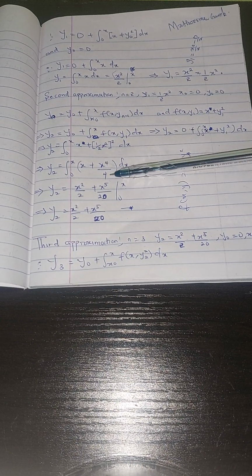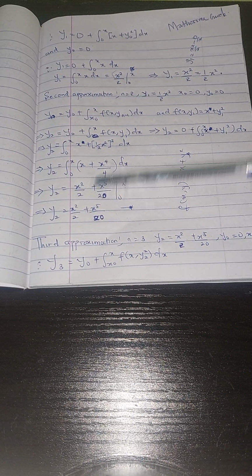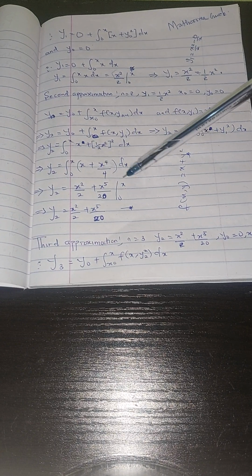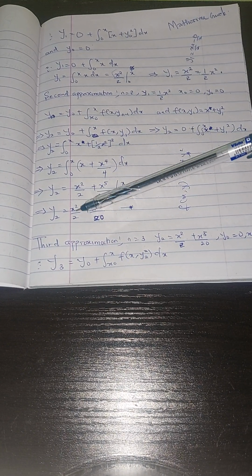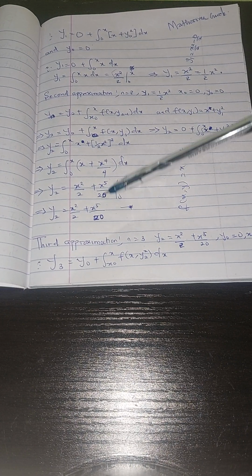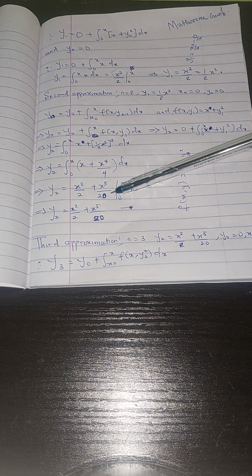That is why I have x raised to the power 5 over 20. Then I take my limit from integral from 0 to x. So therefore, the boundary: you start from the upper minus lower. So here I'll have x squared over 2 plus x raised to the power 5 over 20 minus... I didn't just write it here, so if I put 0 here, what will happen? All this thing will turn to 0, so that's why I didn't have it here.